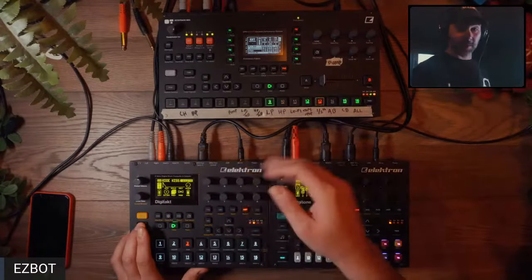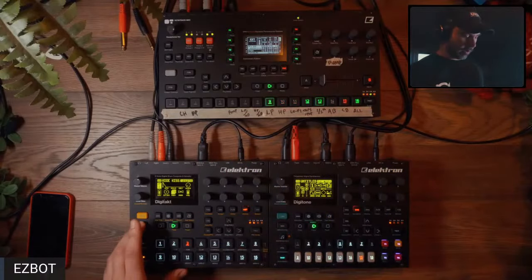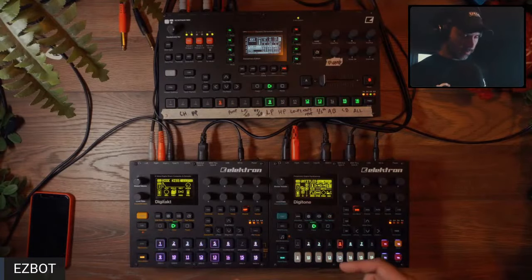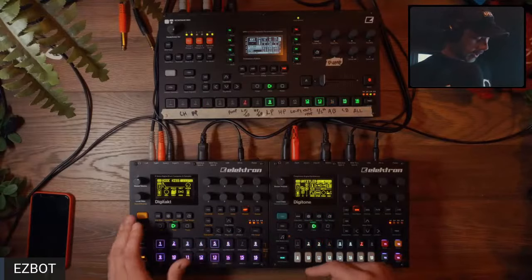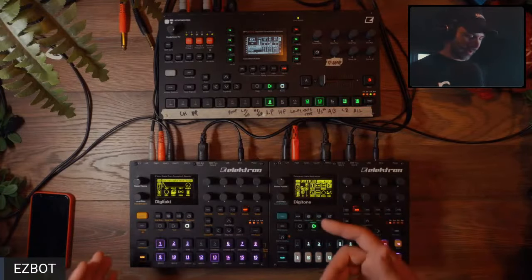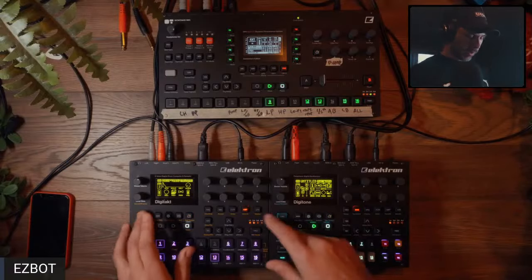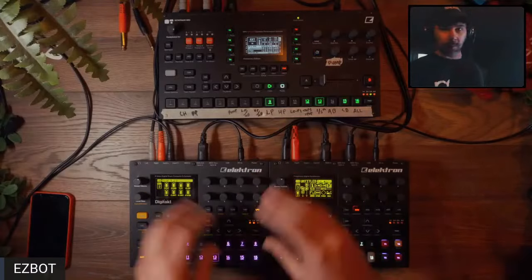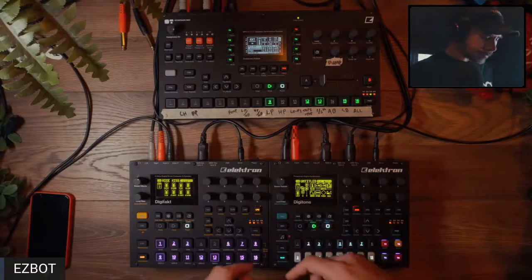So now I'm trying to use this as a way to transition to the next pattern. Okay, here we go. Right. So you can do things like that, or you can just bring elements out, or you can go into your mixer, and bring things down one by one, start bringing new stuff in.